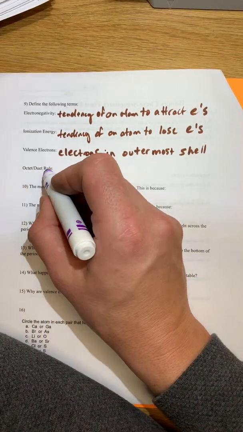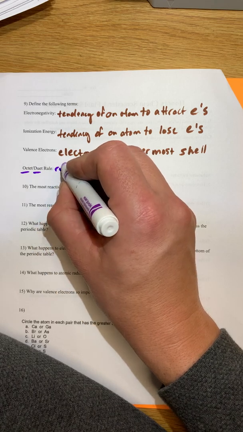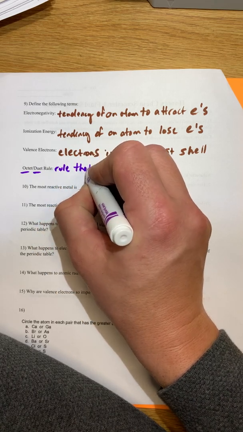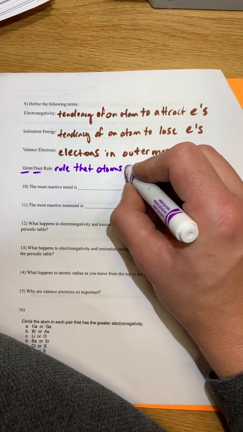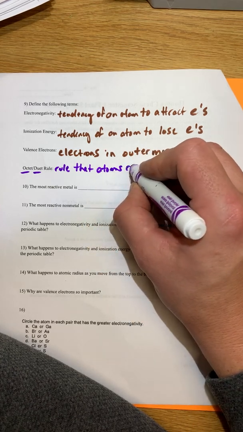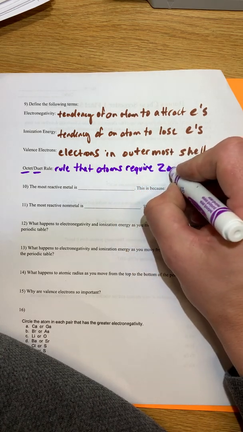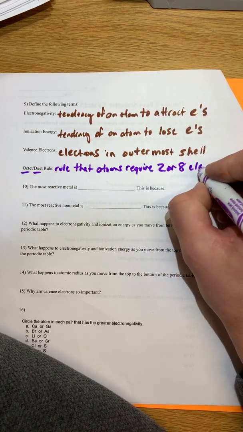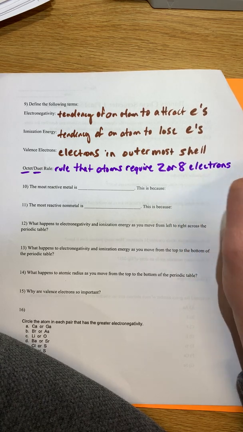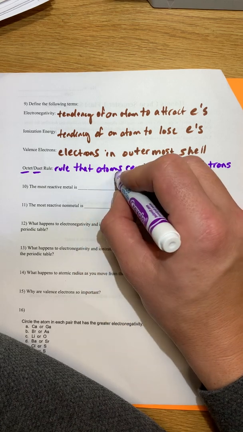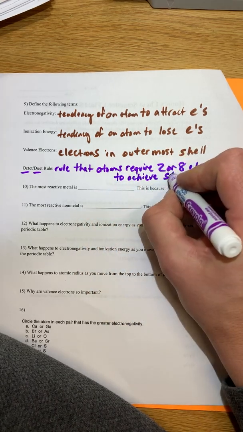Octet or duet rule is the rule that atoms require 2 or 8 electrons, depending on the shell. If it's the first shell, then it's 2. Everything else, it's 8 electrons to achieve stability.